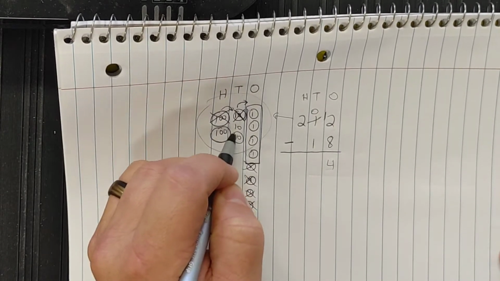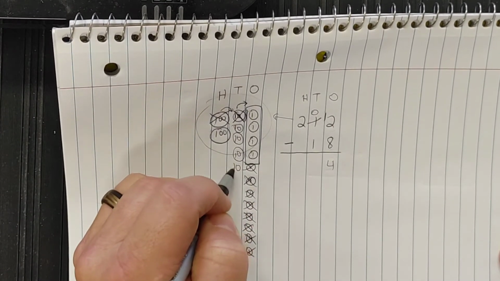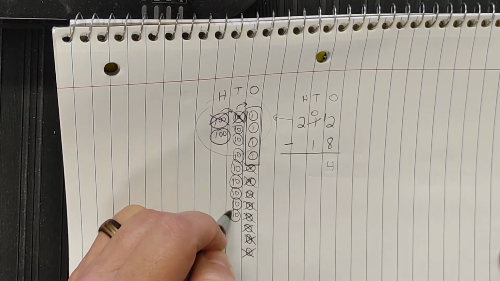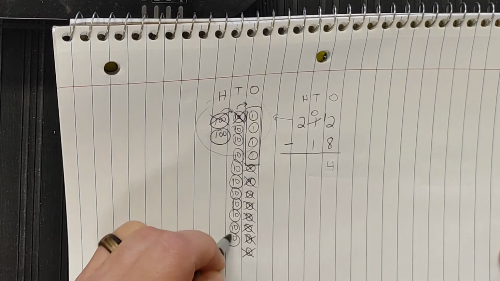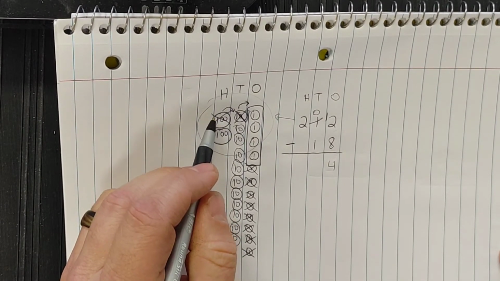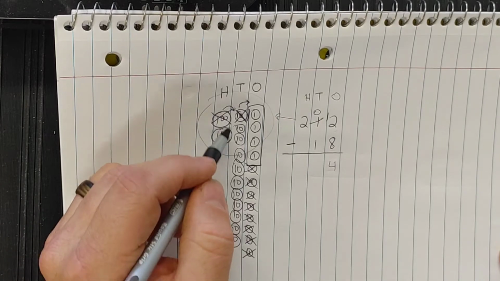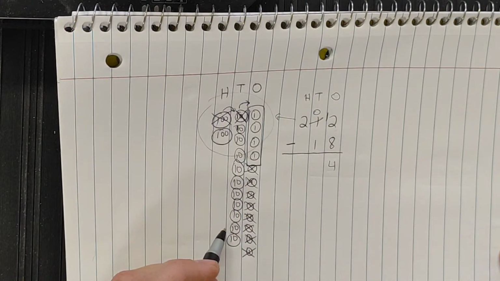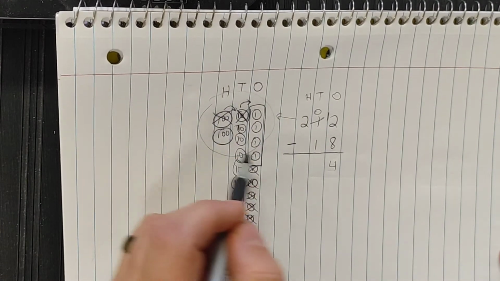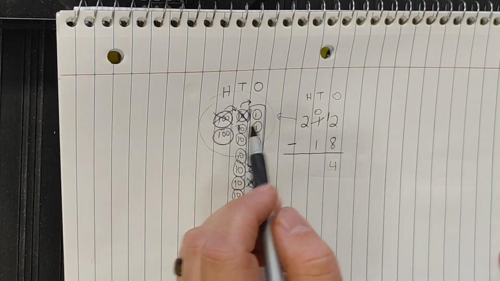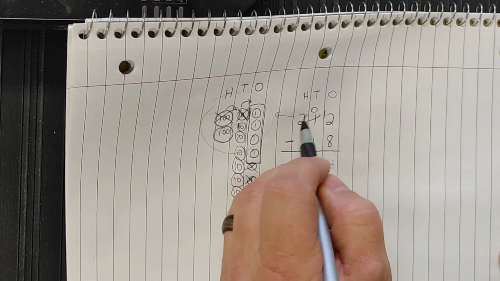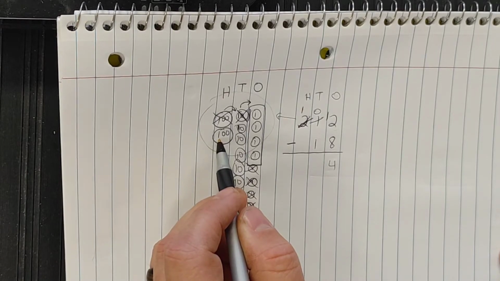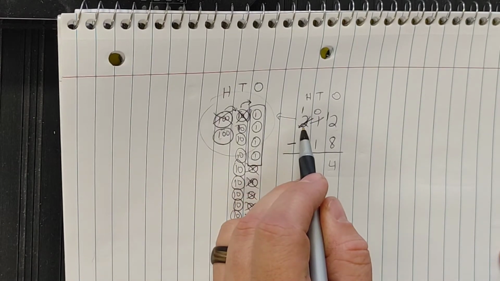So there's 1, 2, 3, 4, 5, 6, 7, 8, 9, and 10. So 10 tens is 1 hundred, right? 10 times 10 is 100, or you can just count it out: 10 plus 10 plus 10 plus 10 plus 10 and so on is 100. So now I took one of these 100s, which means I have only one 100 left. Sure enough, that's what this symbolizes right here, one 100 left.